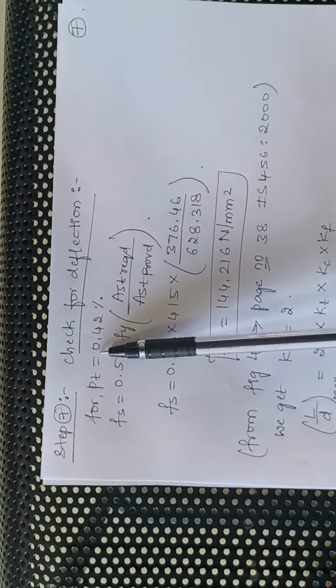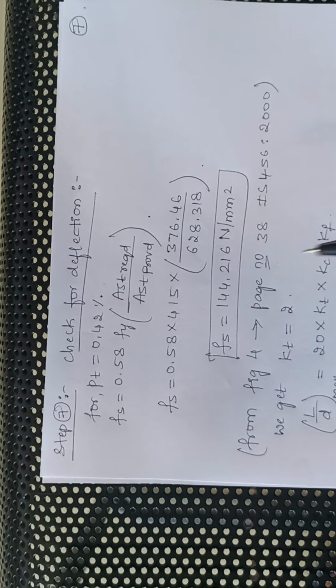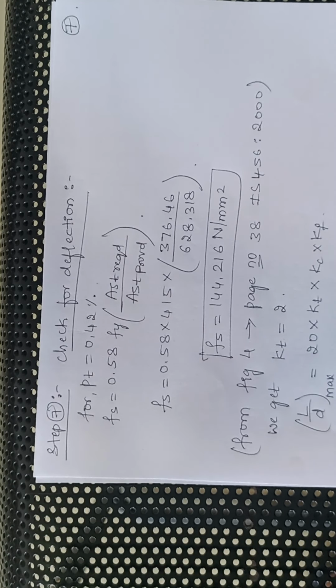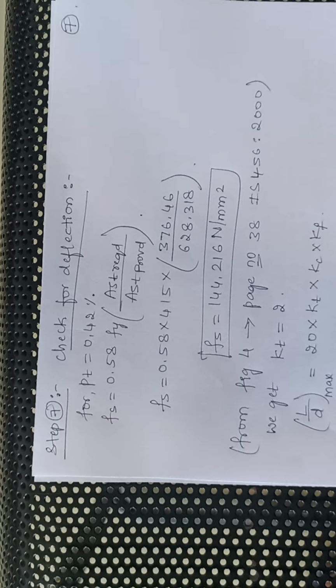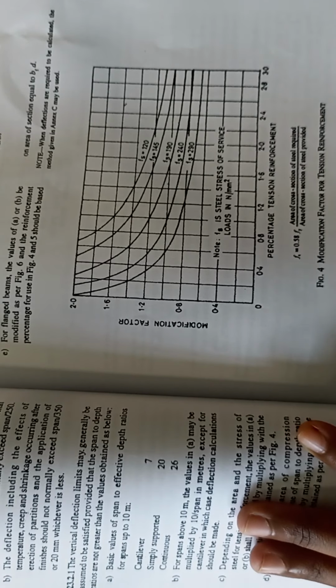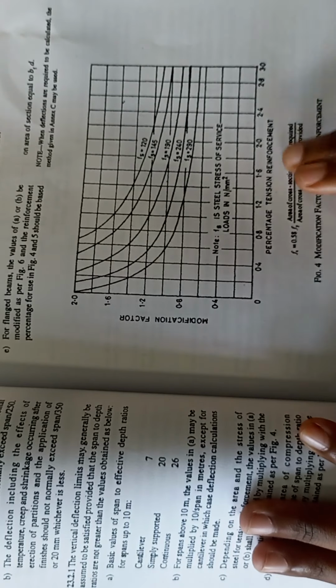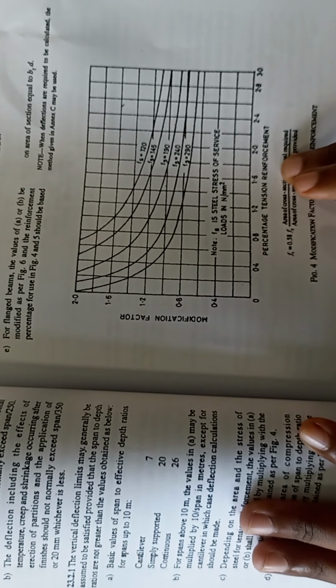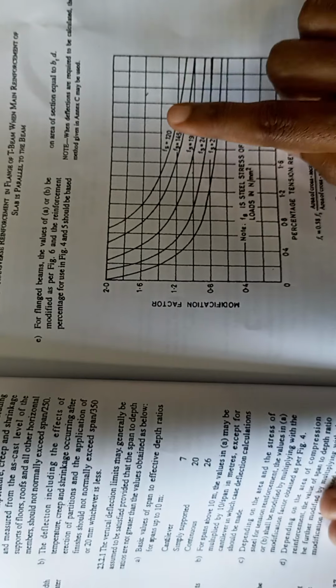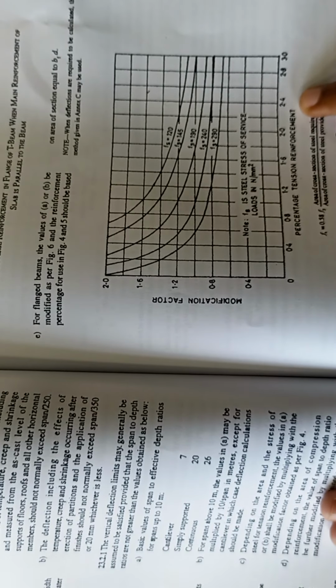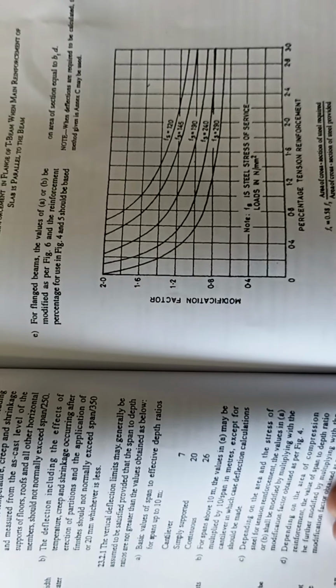Now depending on the percentage steel as well as the Fs value, we have to adopt the KT value. So let us consider page number 38. You are getting the formula for Fs in here itself. Now from this chart we have to adopt the value of KT. Here the different Fs values for the different modification factors have been given to you. Different Fs values for the different percentage steel are given to you. From these two values we have to adopt the modification factor for the steel.